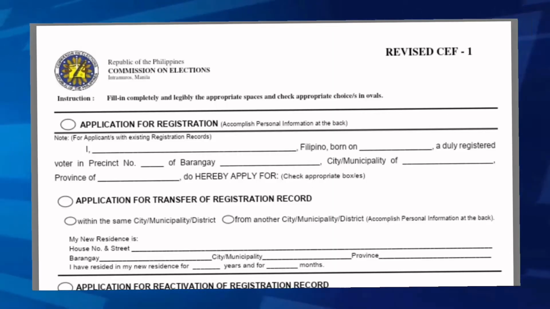Shade the oval beside the application for transfer of registration record, and answer whether you are transferring your registration within the same, or from another, city or municipality. Provide your new address and the length of time you have stayed there. A person needs to be a resident of the place where he or she plans to vote for at least 6 months prior to the May 9, 2022, elections.